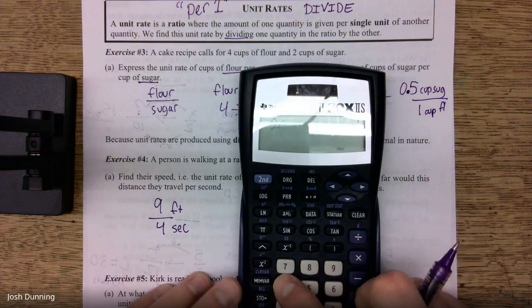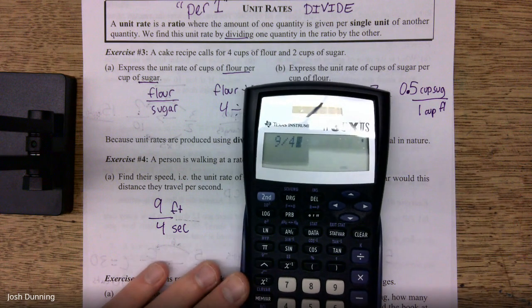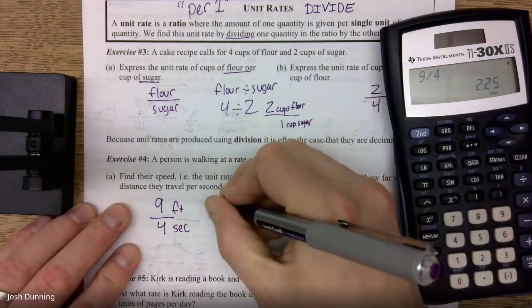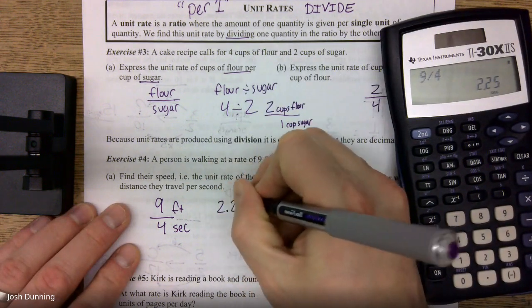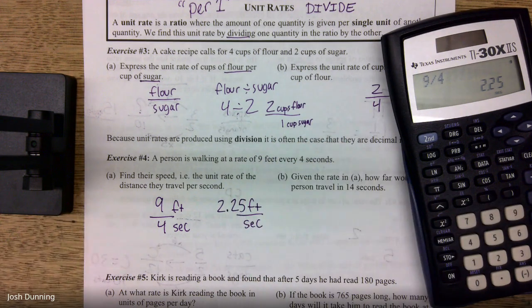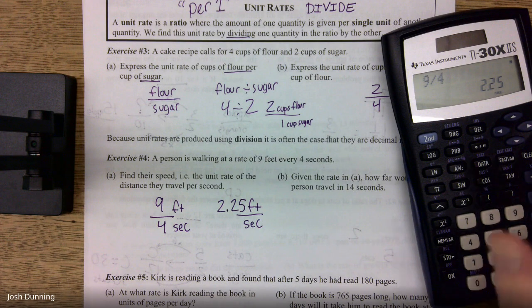Nine divided by 4. There we go. Now you should be able to see it. 2.25. So that's 2.25 feet per second. Just like miles per hour, like you'd see on a car.